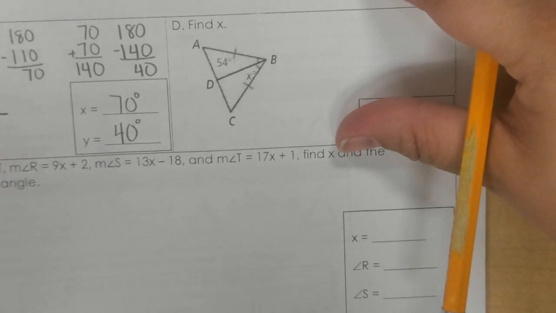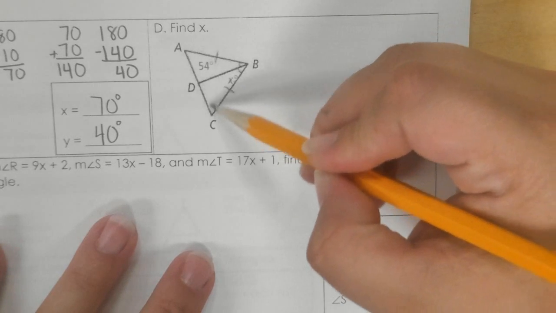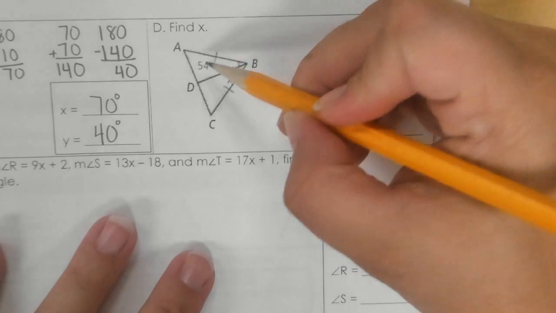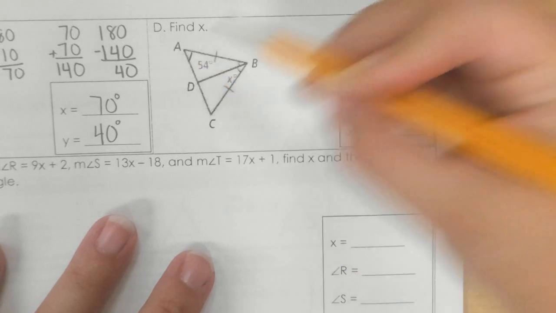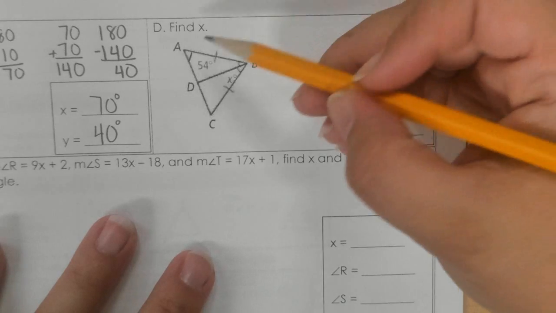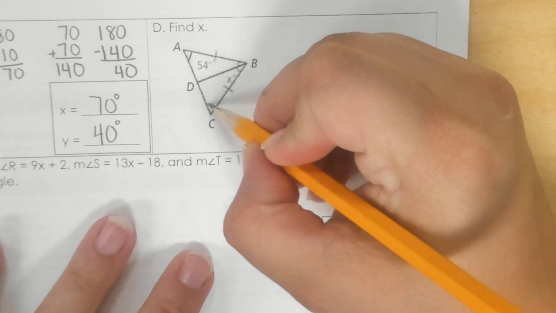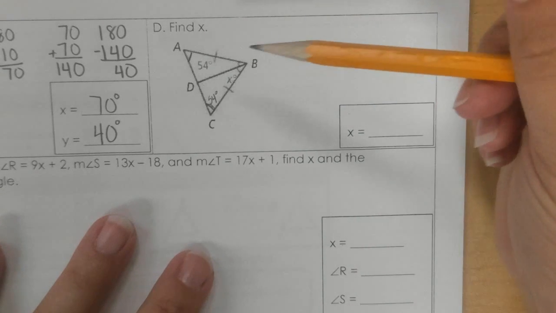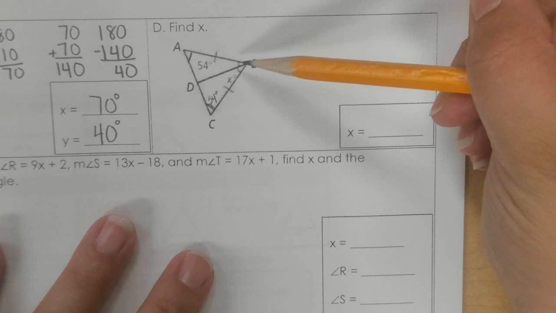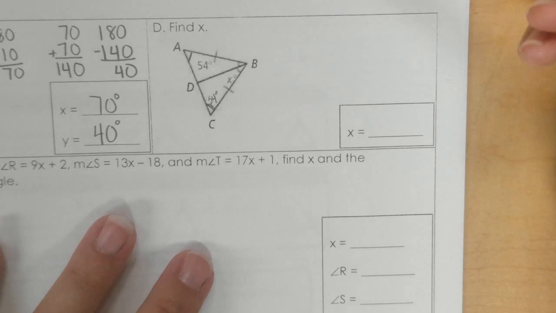Okay, so for this one, we see that the big triangle here is an isosceles triangle. And this 54 goes to this angle A right here. Okay? And we also know that this angle C is also 54. And just the way the picture was drawn, it also gave us that these two angles here on either side are also congruent.